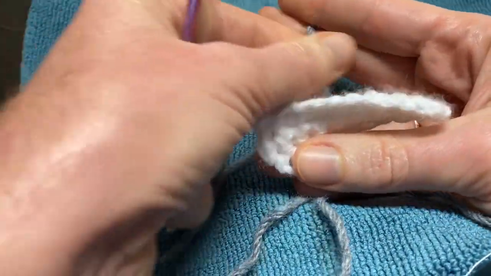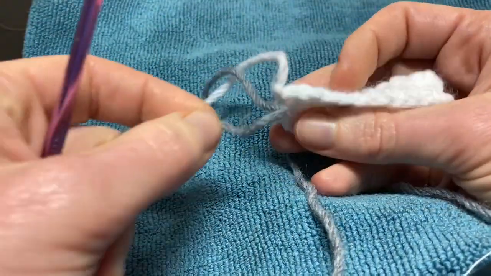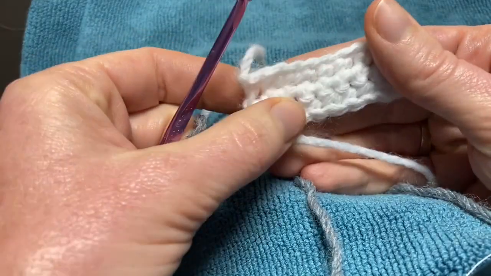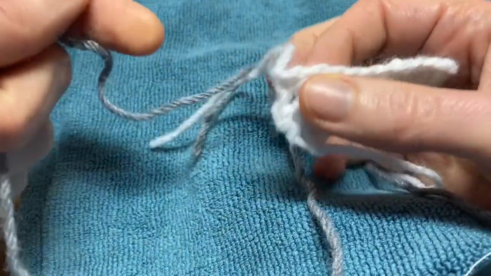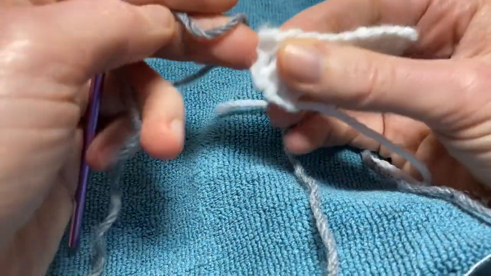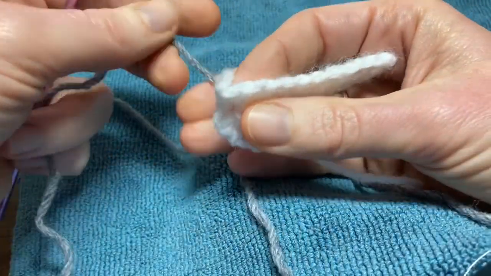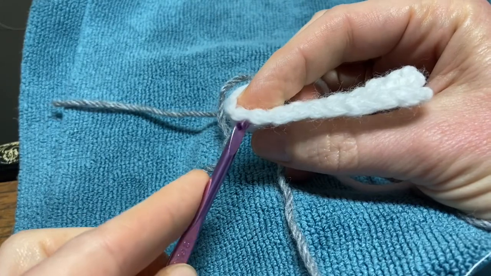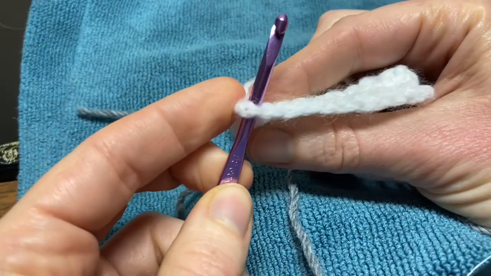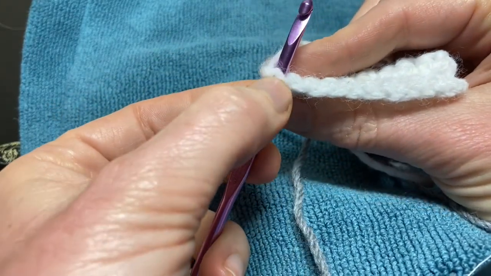Now we're going to try increases and decreases. So I'm going to use a different yarn from the swatch that we did earlier. And to start a new one, you're going to do very similar to what was before. So there's the V.